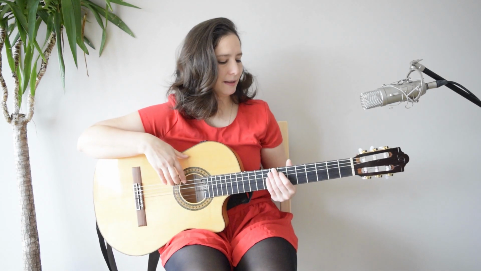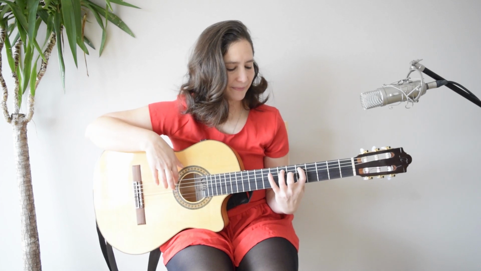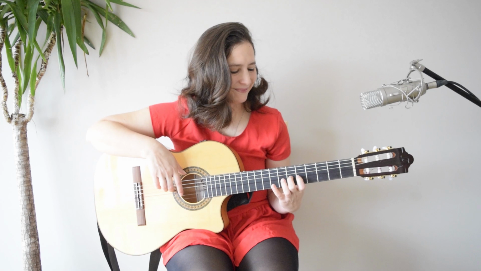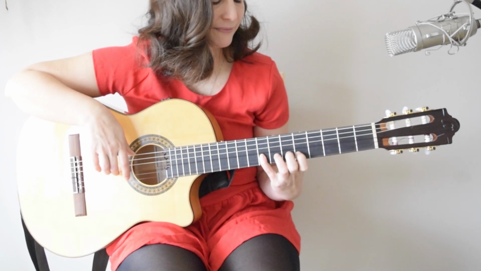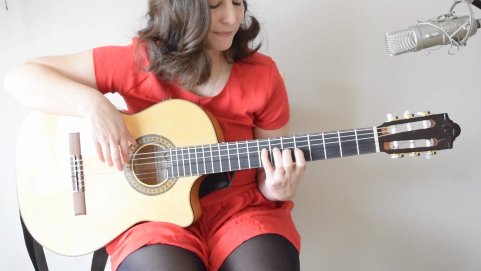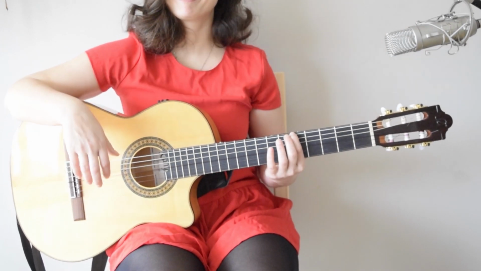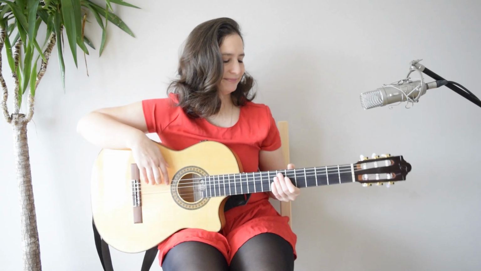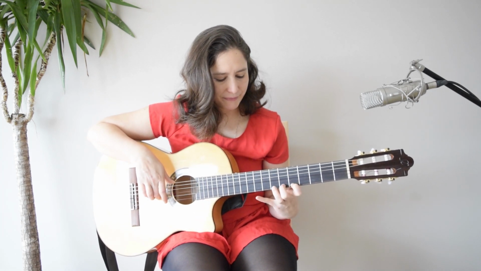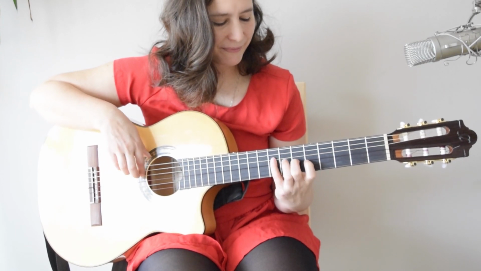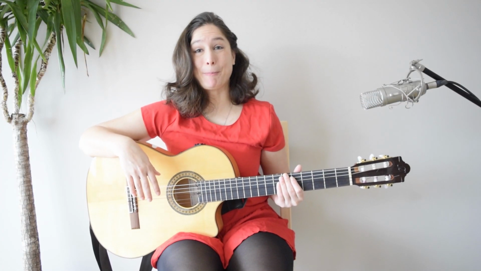The first speed will be 80 BPM and 1 note per beat. 140 BPM. And lastly, 100 BPM, 2 notes per beat.